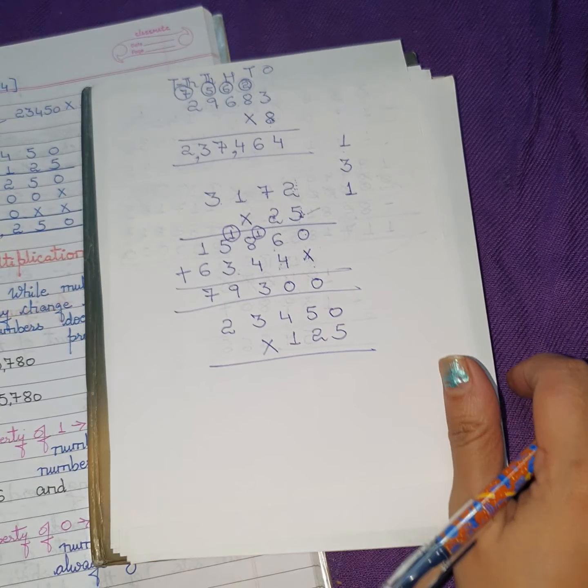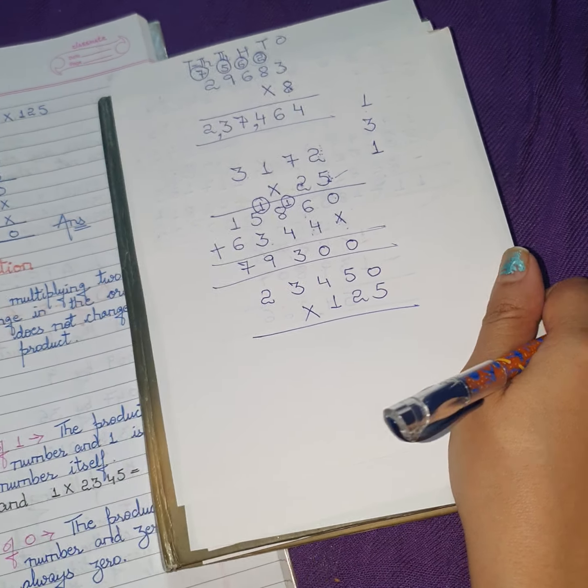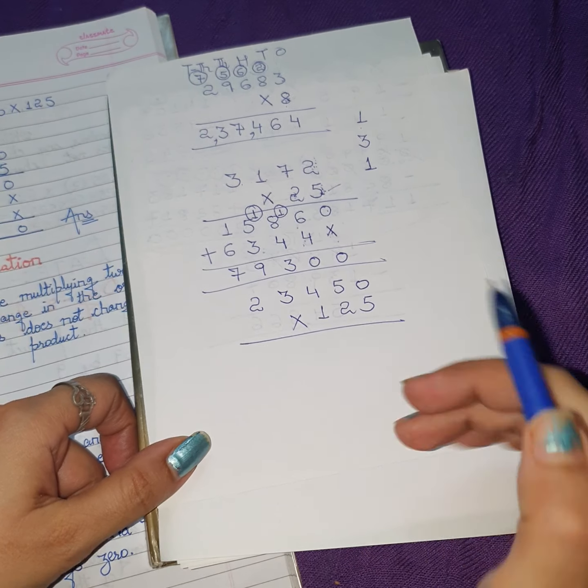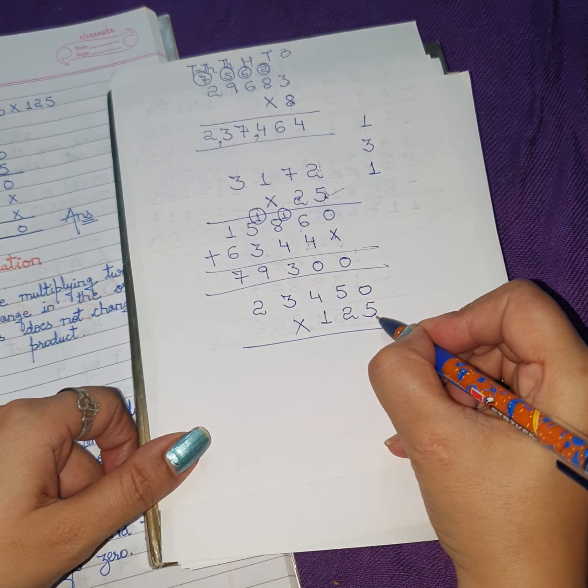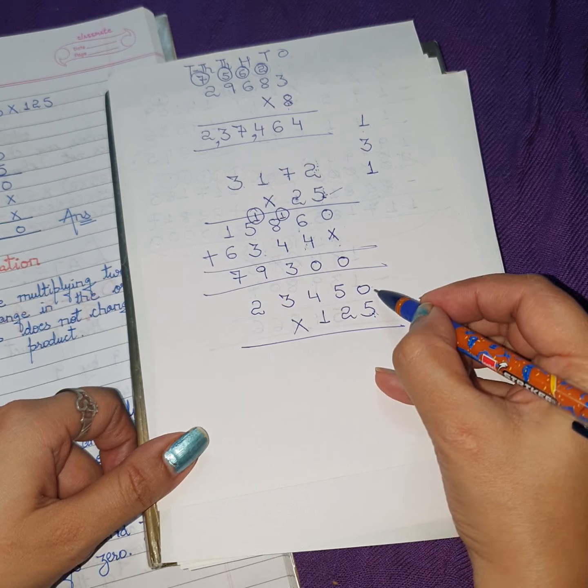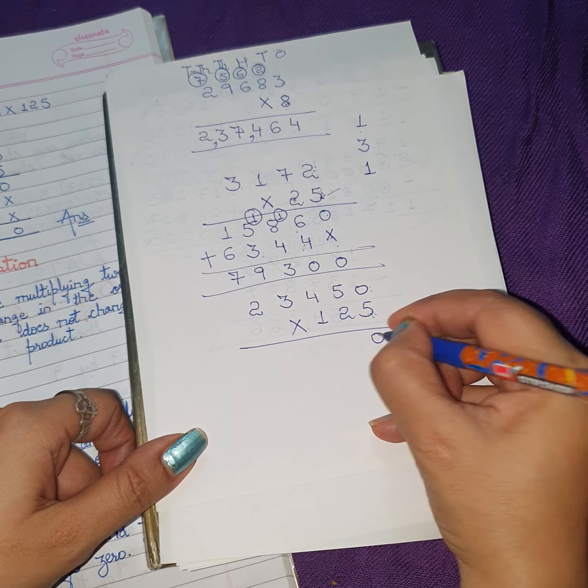125. See how we will multiply it. First of all, we have to start with 5. You have to do multiplication with 5. Start from ones place only. So 5 zeros are 0. So write down 0 here.